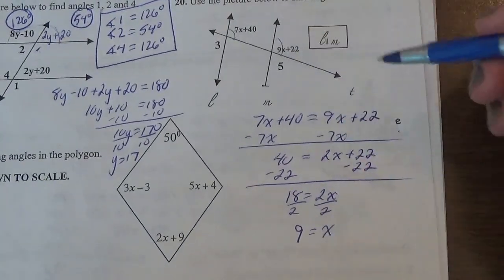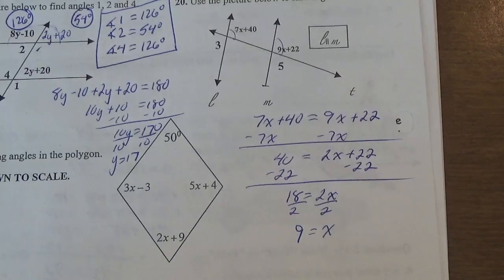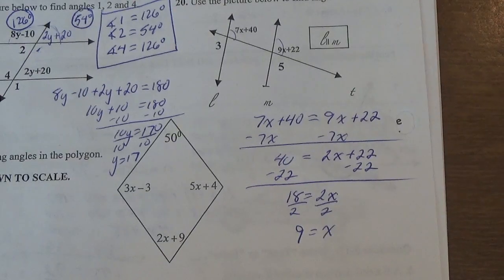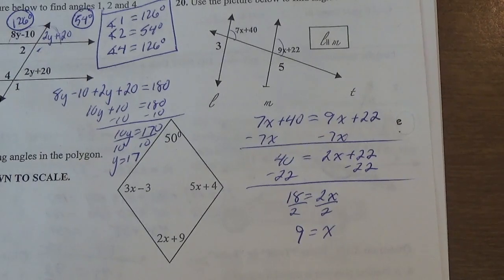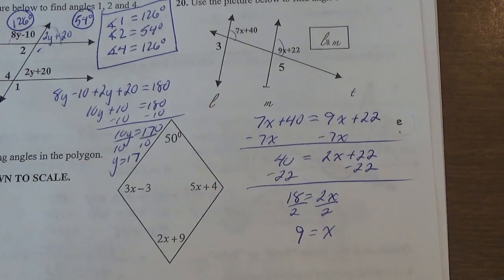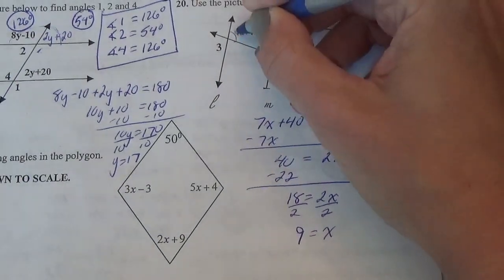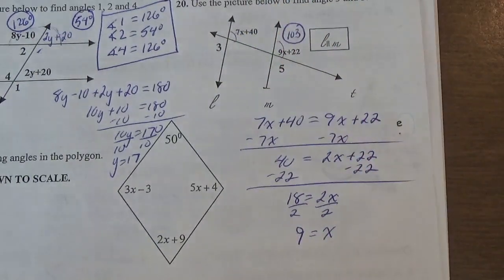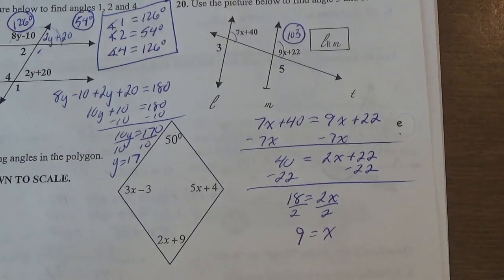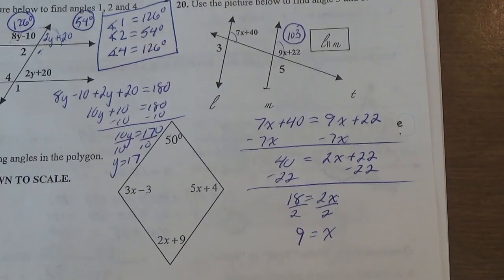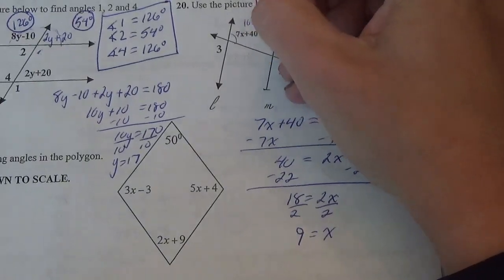Let's plug it in to see what these equal. 9 times 9 is 81. 81 plus 22 is 103. This should be the same, but let's try it. 7 times 9, 63, plus 40 is 103. Good, okay, so these are both 103.